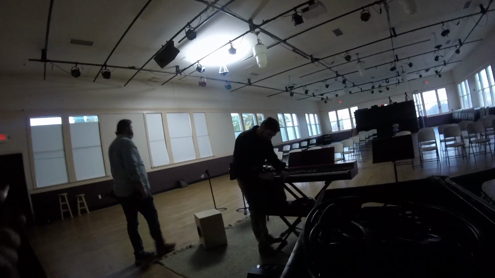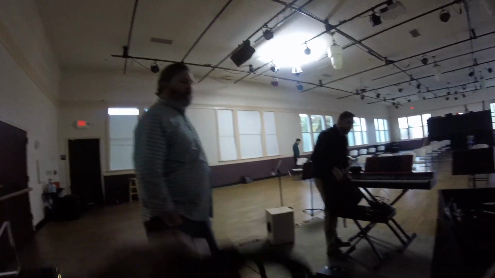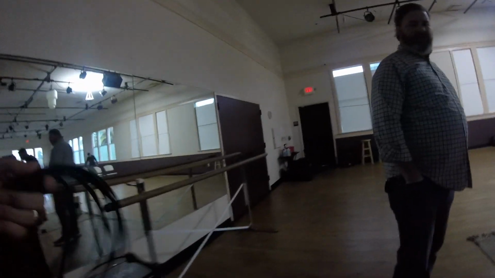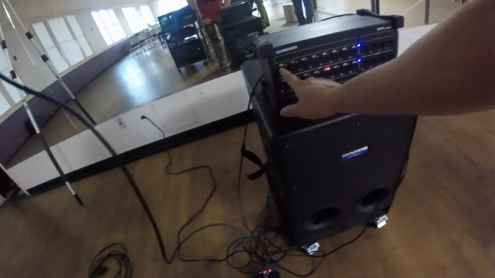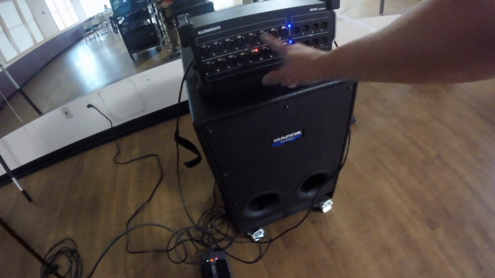So in this case, we are using 3 direct boxes which connect the XLR cable to the instrument 1/4-inch cable. The reason we have 3 total is this particular keyboard uses a left-right pan action, so it's a stereo cable, so it's going to use 2 direct boxes. That may or may not be a typical setup, but it's something to know nonetheless.